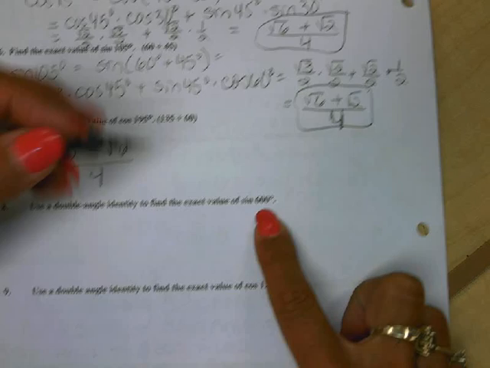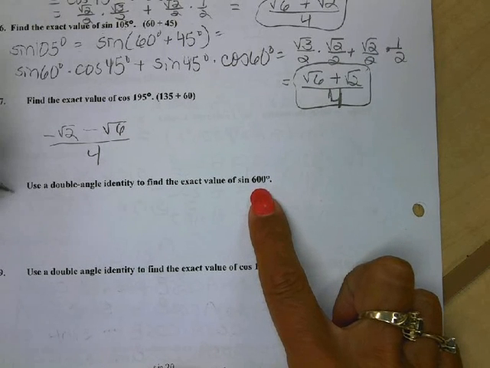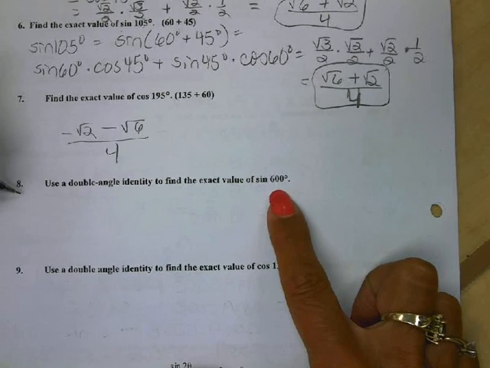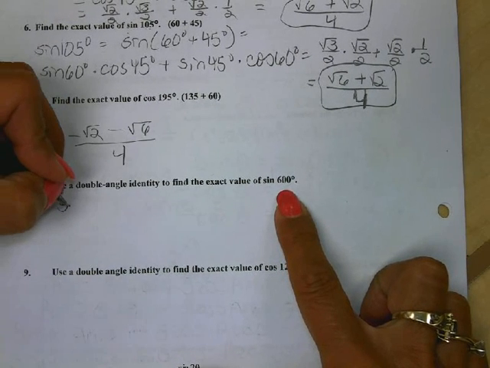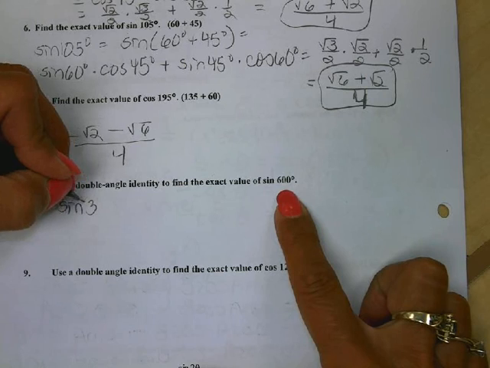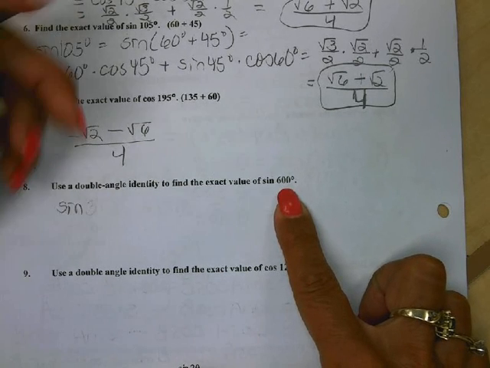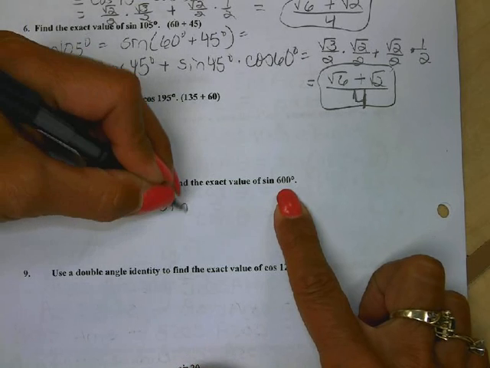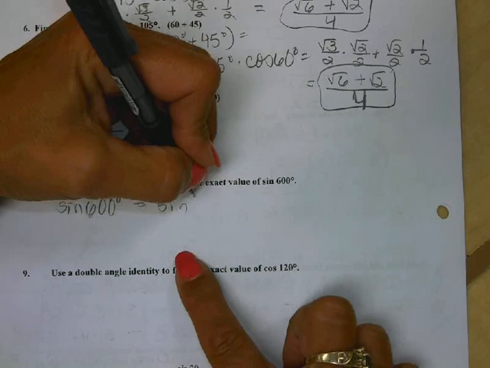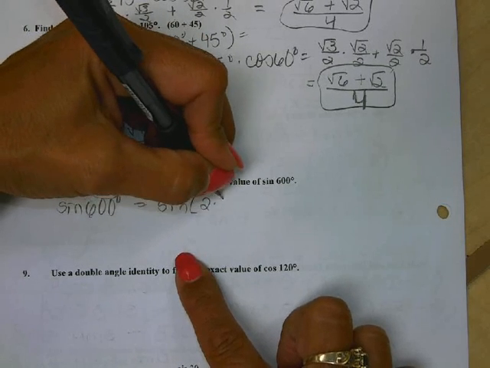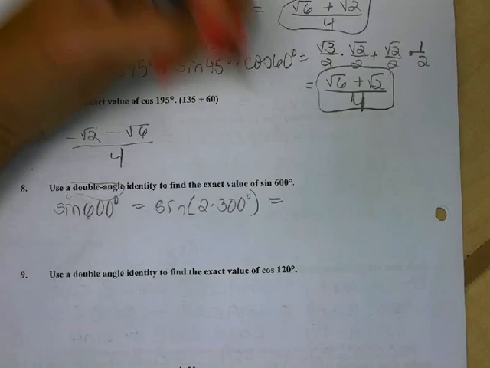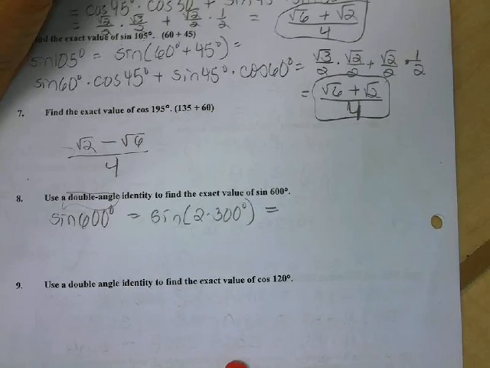Now, I can ask you also on a question to use your double angle identity to evaluate some type of an expression. So if I said in the directions to use the double angle identity to find an exact value for sine of 600 degrees, I would need to think of the sine of 600 degrees as being the sine of a double angle, some angle doubled, which would be 2 times 300 degrees.